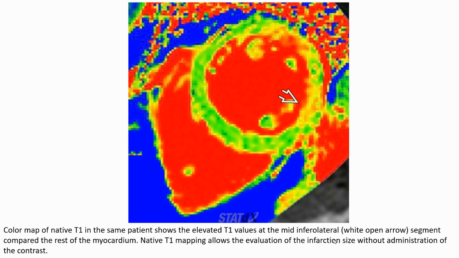This color map of native T1 in the same patient shows elevated T1 value at the mid inferolateral wall, white open arrow, segment compared to the rest of the myocardium. Native T1 mapping allows the evaluation of the infarction without administration of contrast.